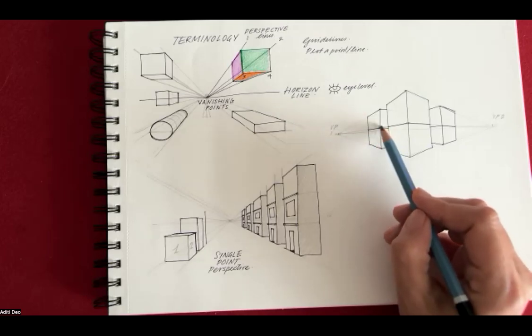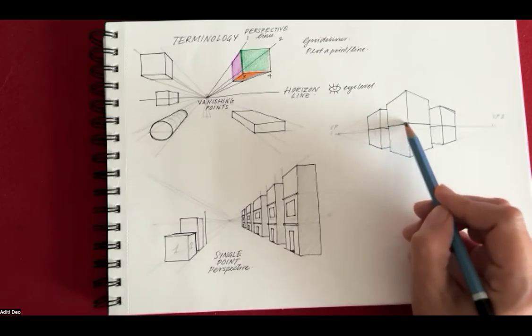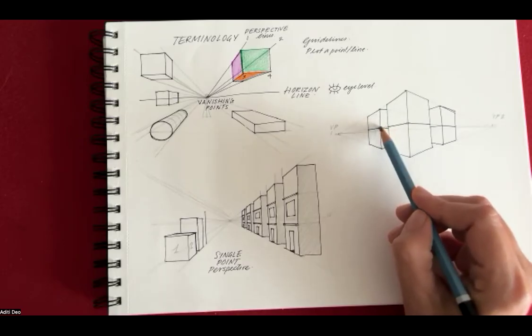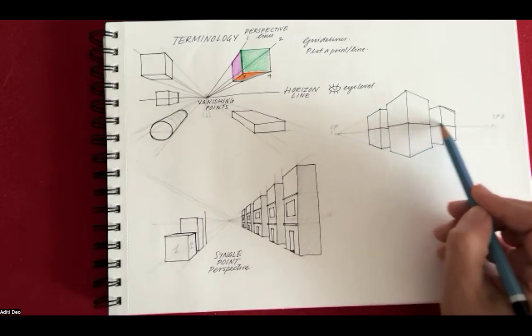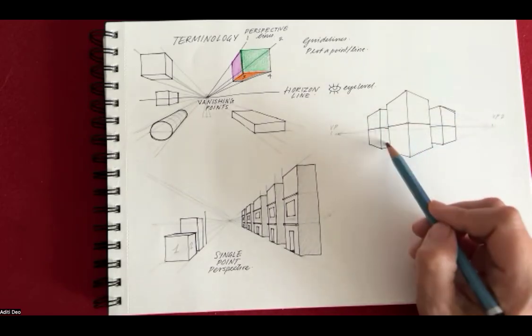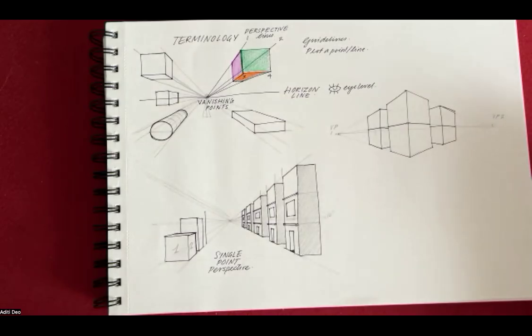But on the right of that particular building, you have to figure out where that line goes. It will not go here, but that guidance you get from joining that point to the vanishing point that is active on that surface. Got it. Thank you.